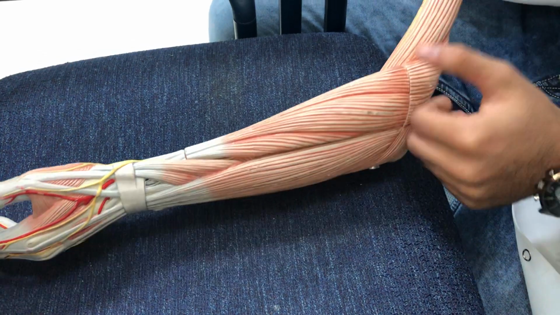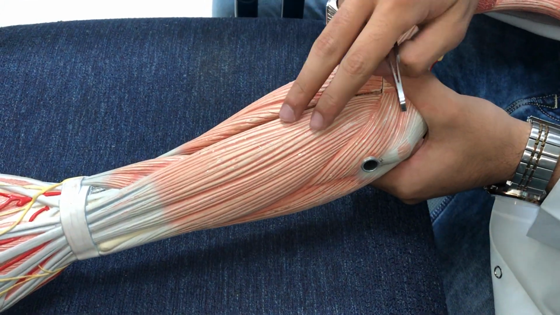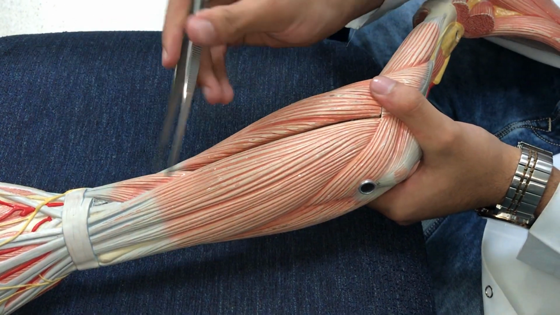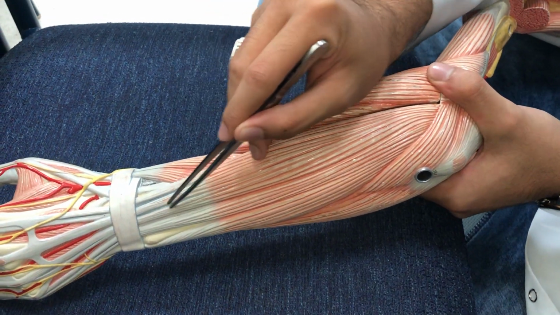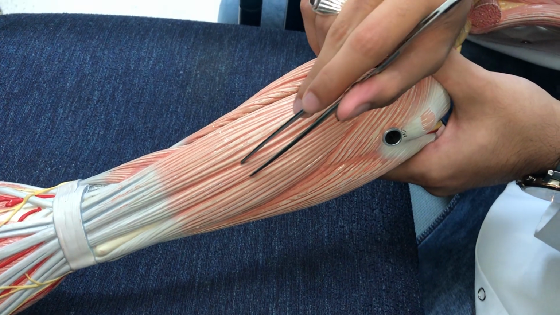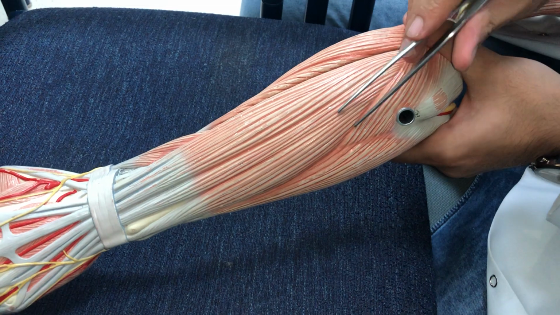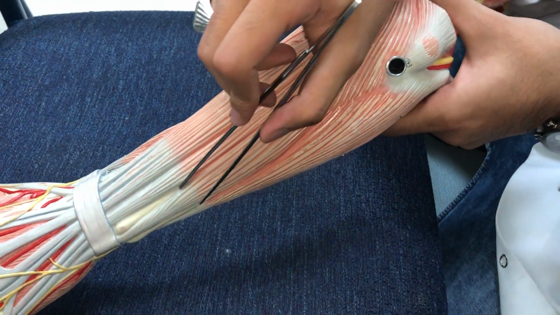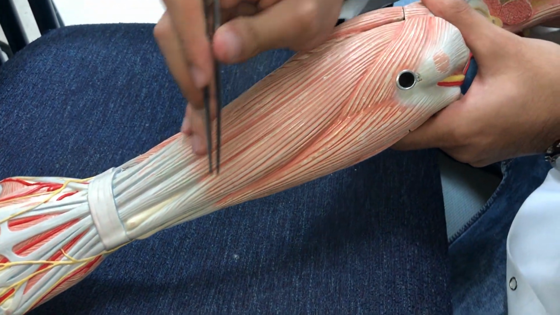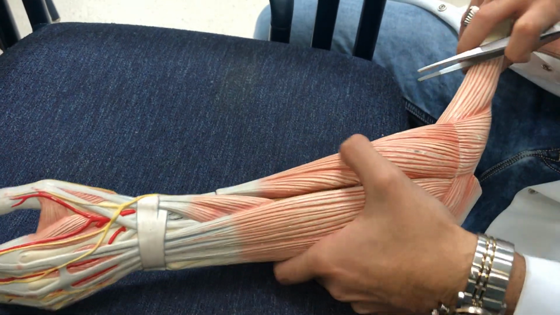So continuing with the muscles, we can see going into the back, this is the extensor digitorum muscle. This is the extensor digitorum, three tendons over here. Then we have these fibers. These are for the extensor digiti minimi muscle. And the last muscle in the superficial extensor compartment is the extensor carpi ulnaris muscle. We'll see their insertions once we get there.